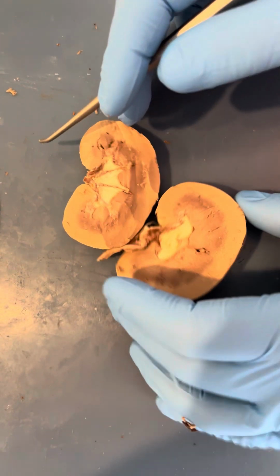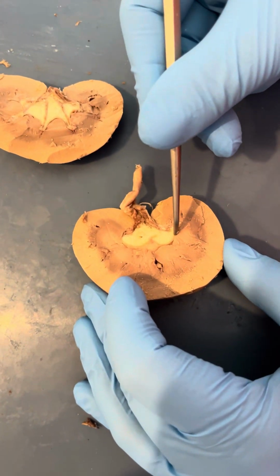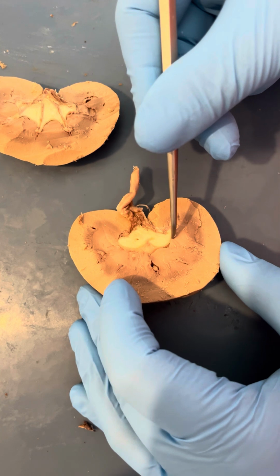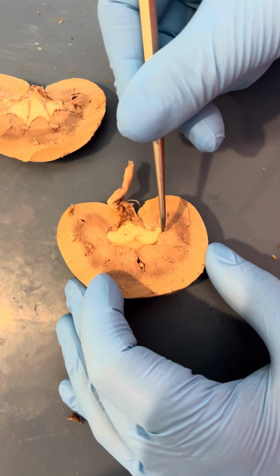Then transitioning to the inner portion of the kidney is the renal medulla, which is a thin layer just around the minor calyx, and it contains the loop of Henle, collecting ducts and blood vessels, which are responsible for urine concentration and facilitating electrolyte balance.